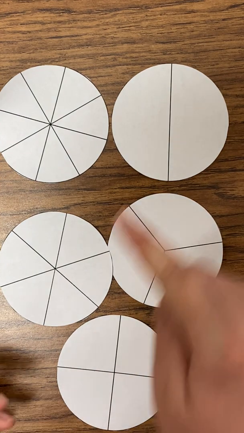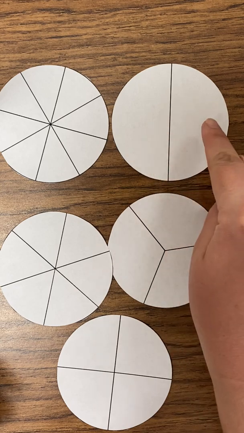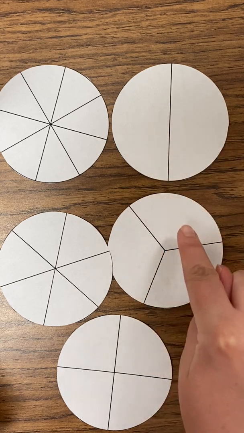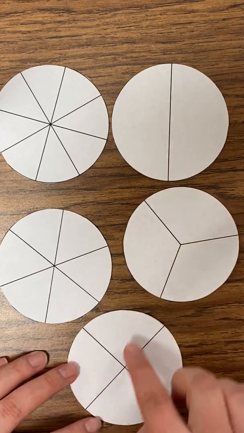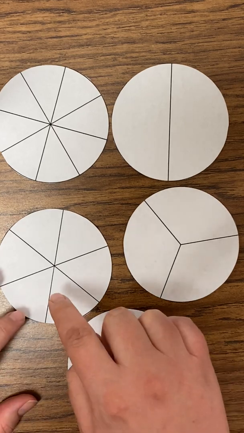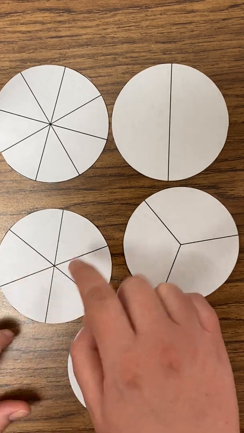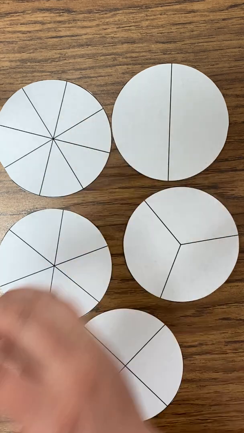This one, there's 2 parts in this circle. There's 3 parts in this circle. 4 parts in this circle. 6 parts in this circle. And then 8 parts in this circle.